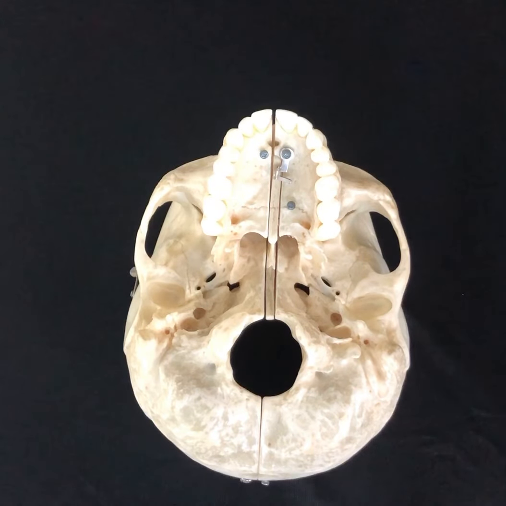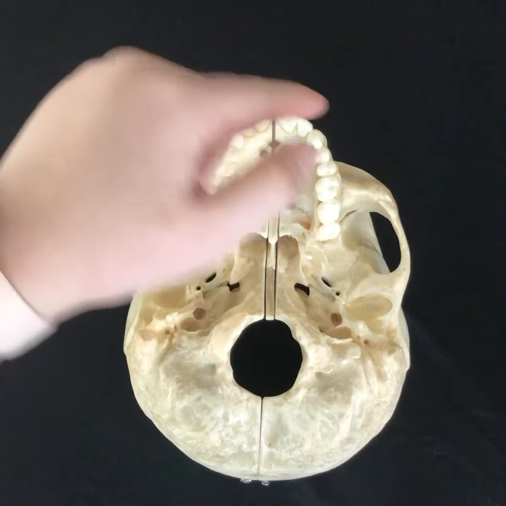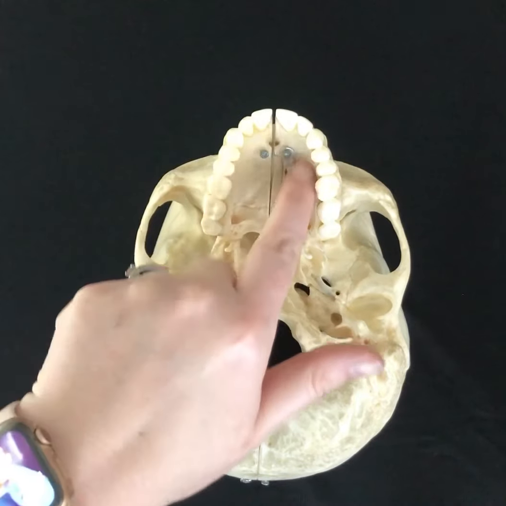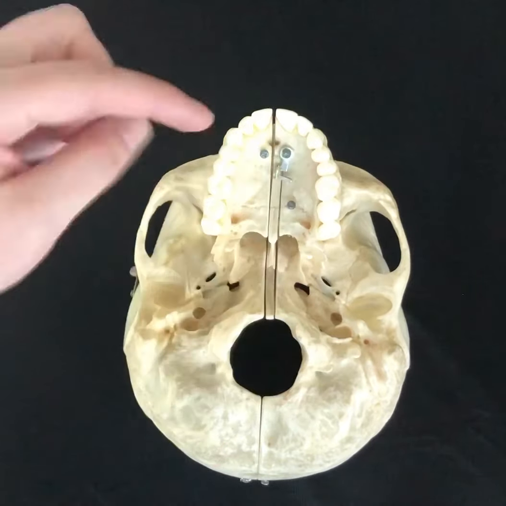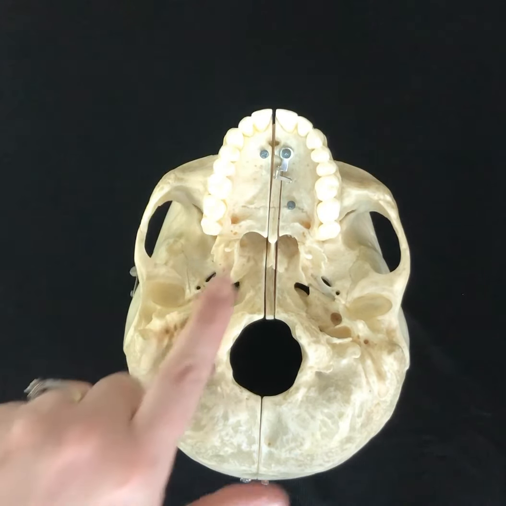the bones first. So the first bone we see, here's our upper row of teeth. Anything that is holding our upper row of teeth anteriorly is our maxilla. And this makes up the majority of the roof of our mouth, also known as the hard palate.